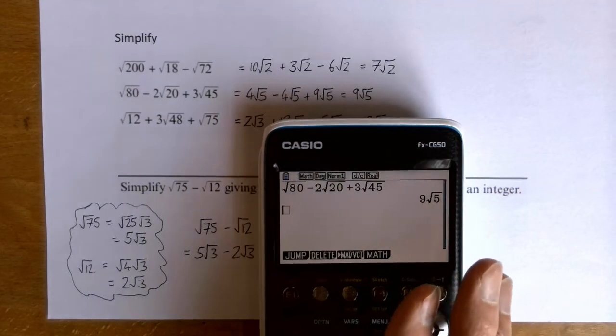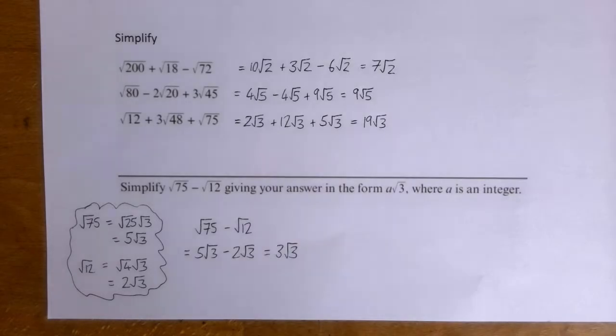Why bother learning to do it? Well, I think it is important that we remember these techniques, because exam boards are very good at throwing in questions with missing values, the sort of algebra where the calculator doesn't help you.